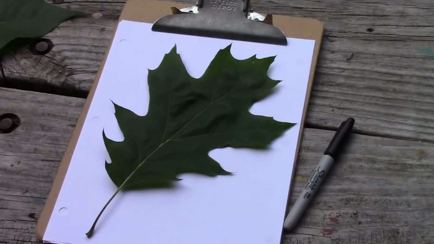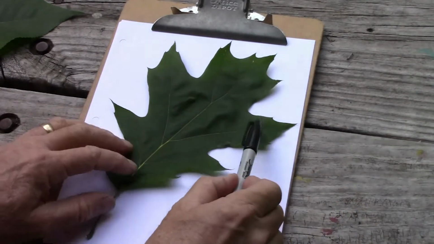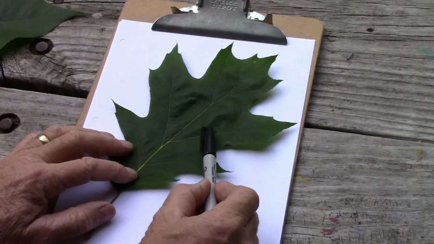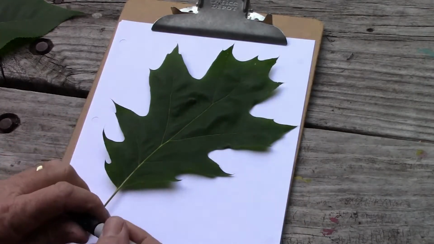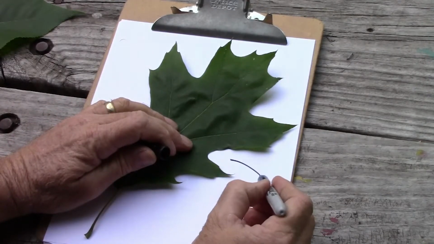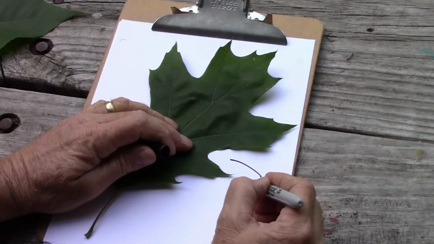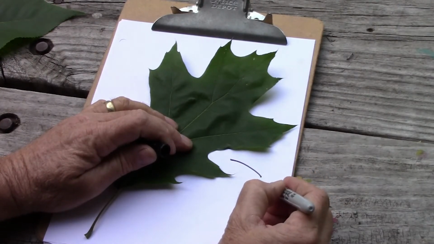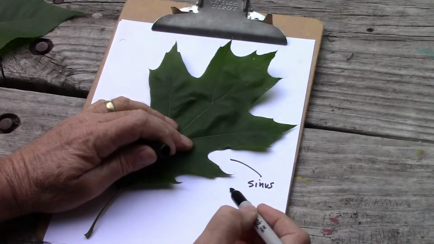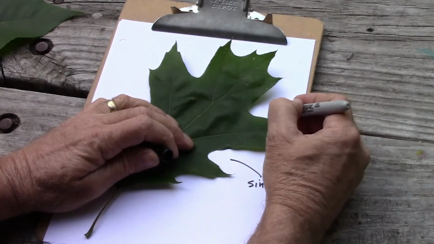Some trees have lobed leaves. A lobe is just a part of the blade that seems to be going away from the rest of the blade. Like in this northern red oak, you can see the lobe here comes away from the blade. It also has this little space in here, and that is called a sinus. There's the sinus, it's the absence of the blade, and here is a lobe.